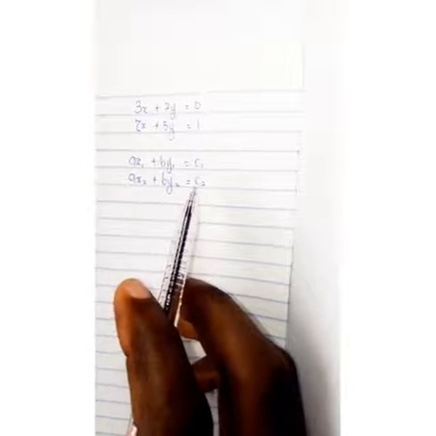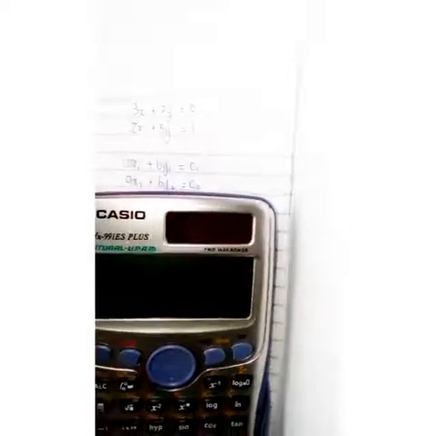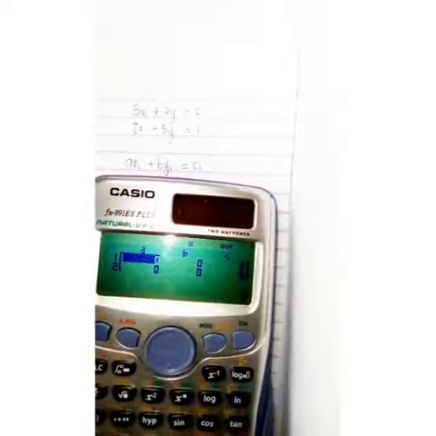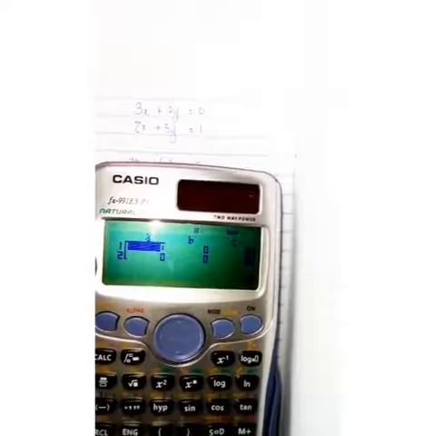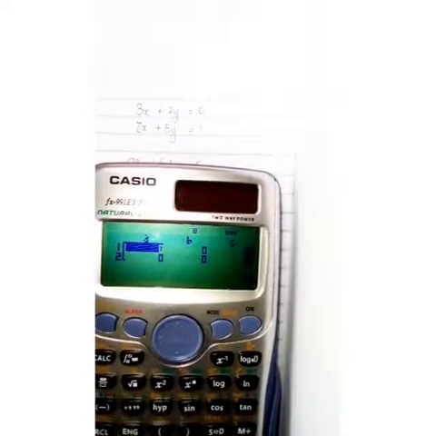So if you go straight to the calculator, you see I'm having a, b, c, 1 and 2 on the column. So what you do, you just go there.